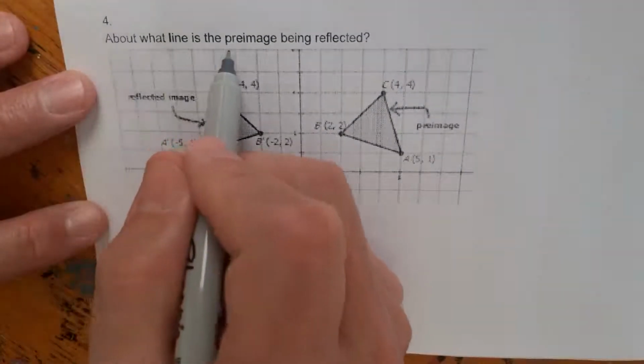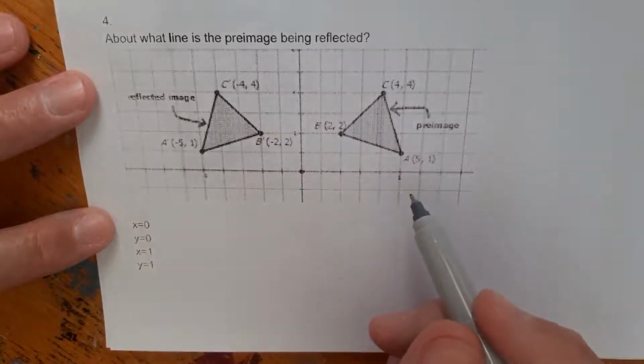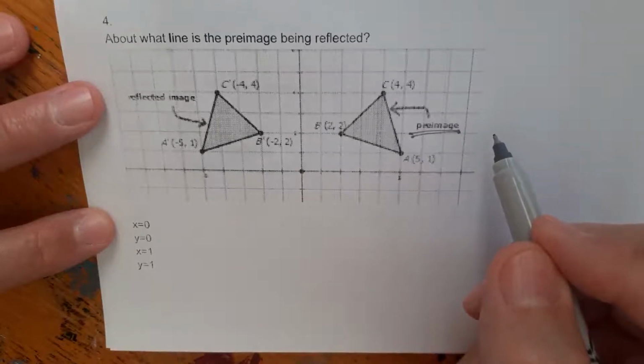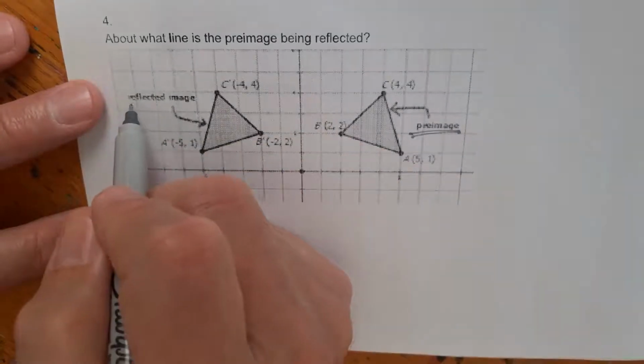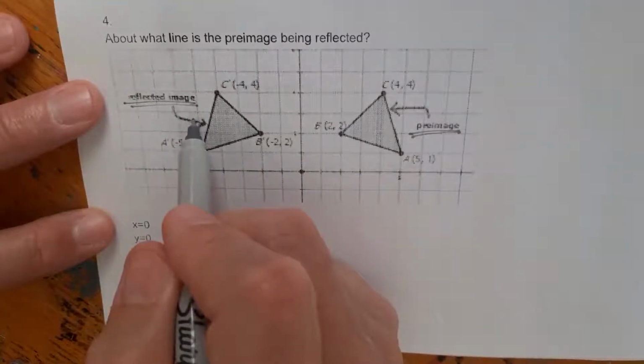So about what line is the pre-image being reflected? Here's the pre-image, and it's hard to see there. Okay, a little bit clearer on your screen than even on my piece of paper. I'm not sure why that is. Here's the reflected image. So pre-image and image.